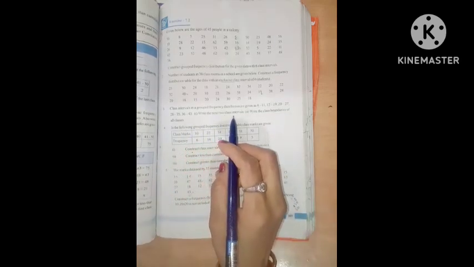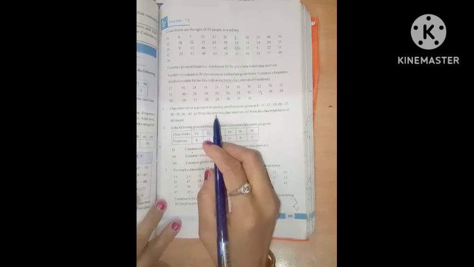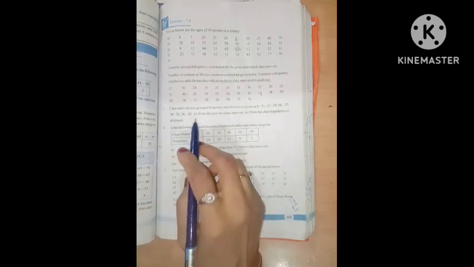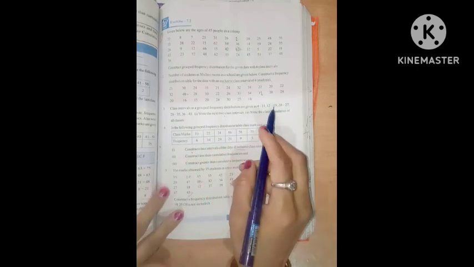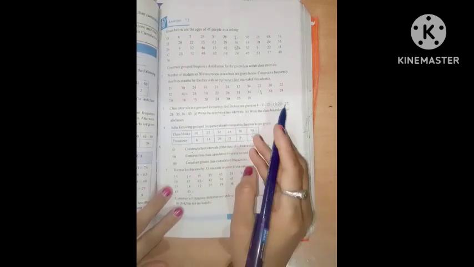Next, to find what is unknown, Gagan Sai. First, identify the unknown. These two questions are unknown only. First one is write the next two class intervals. 5 are given. Next two class intervals. Total is 7 class intervals. How to write it. That is the first question.